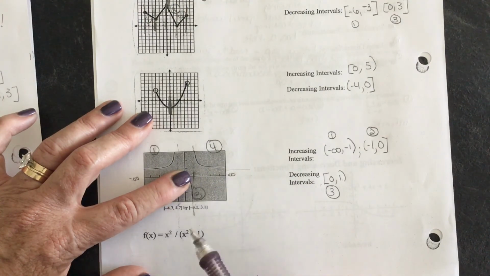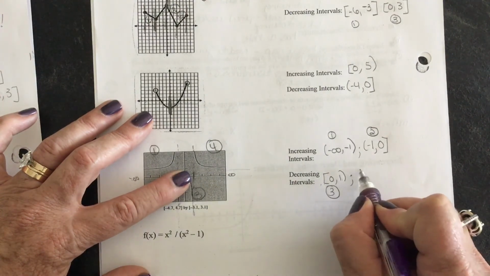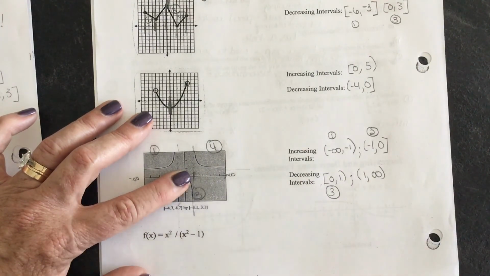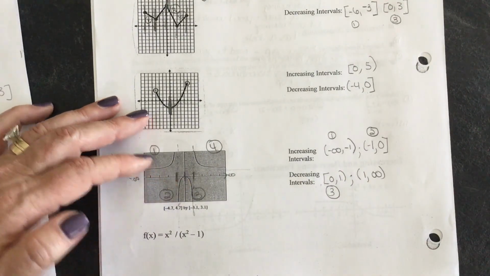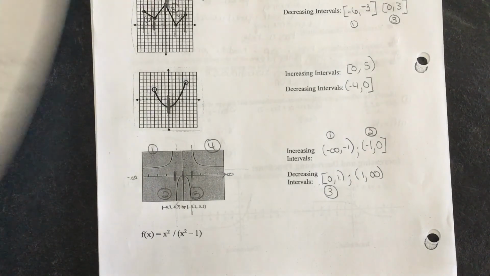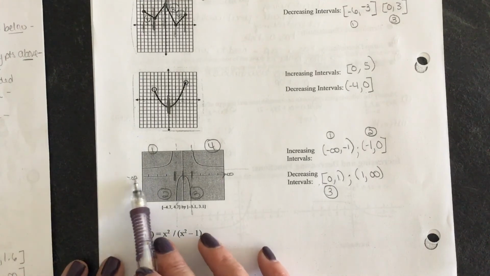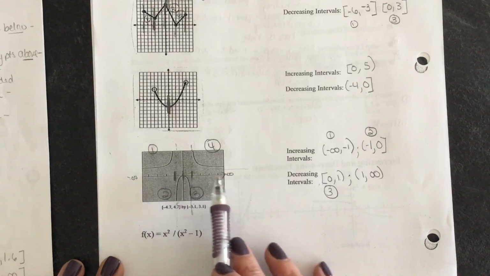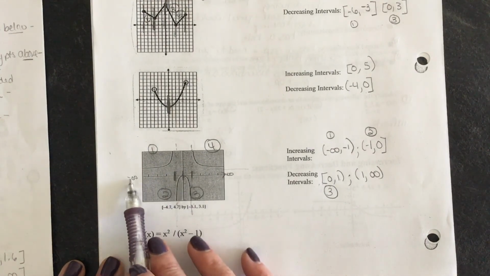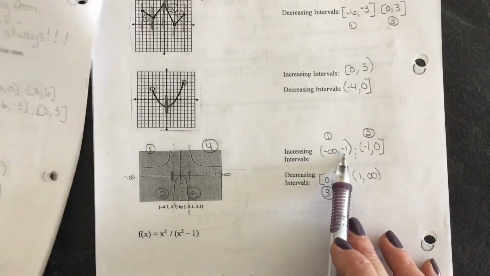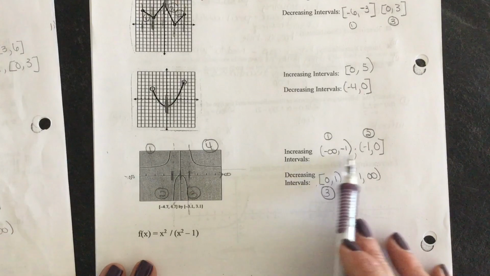So I represent that as decreasing. So I would say 1 to positive infinity, moving in that direction. Increasing and decreasing intervals are always represented as x moves from negative infinity to infinity. It's always represented using the x value and using interval notation.